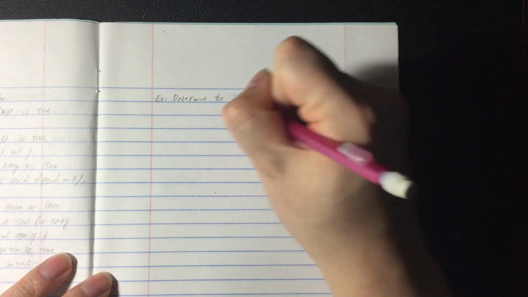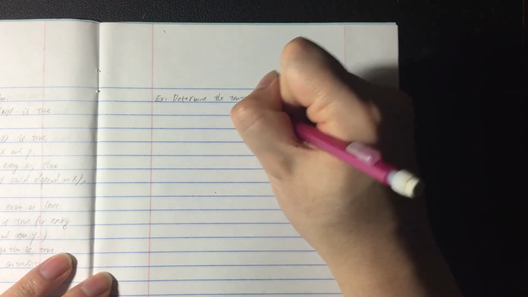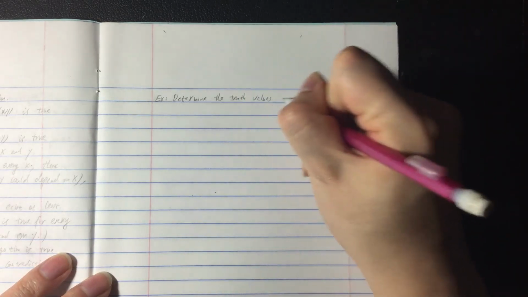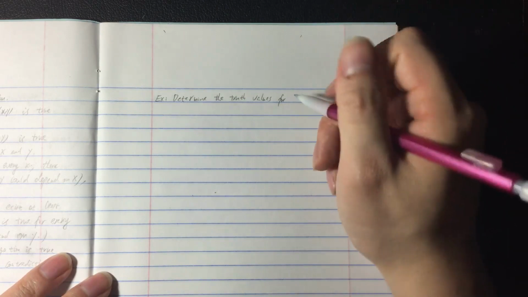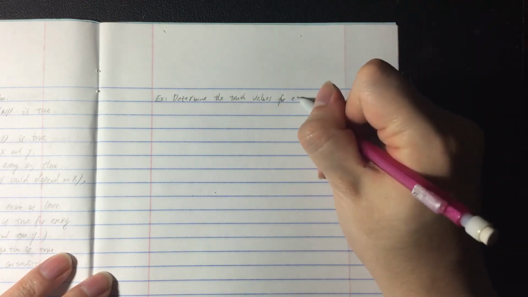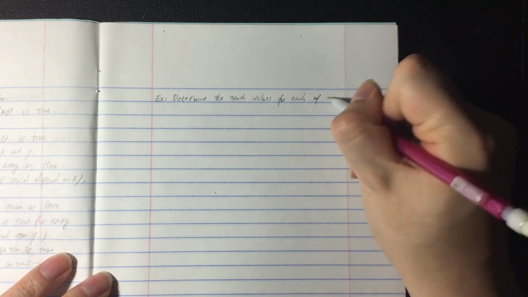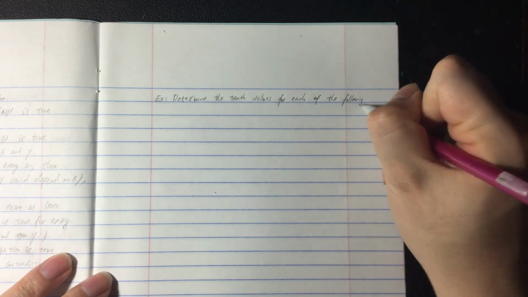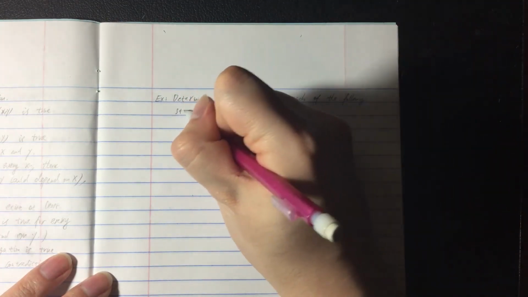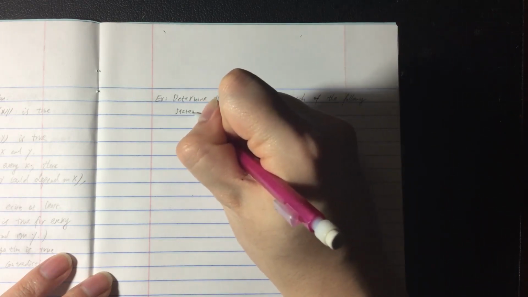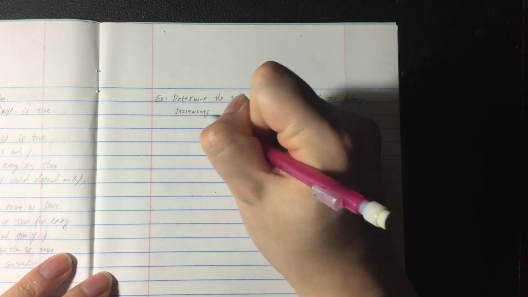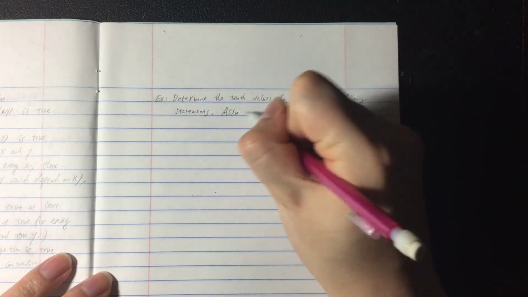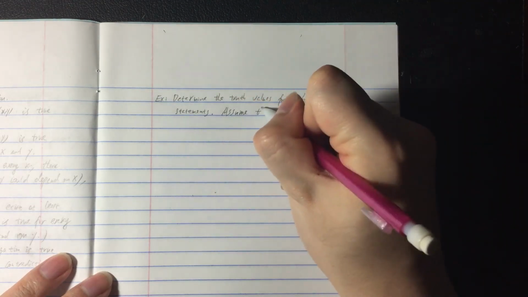Determine the truth values for each of the following statements. Assume the domain is the set of all real numbers.